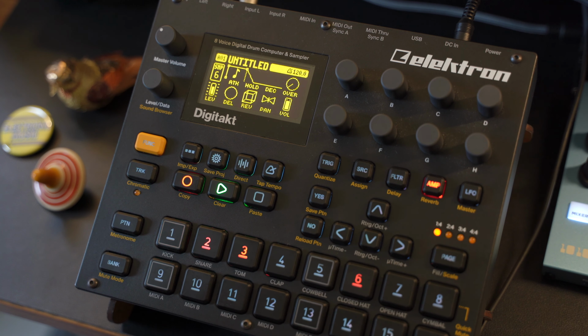Basically, this is a good tool if you want to add a human element or a little bit of a shuffle that isn't exactly on the grid of a typical swing. So now that we've added some elements, I'm going to show you how to save the project. So you're going to hold the function, hit the gear, and then you can save your project.